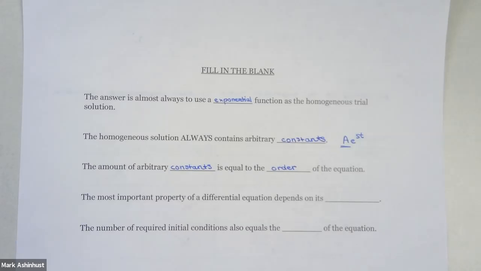And then we have the most important property of a differential equation: it depends on its linearity. This is another reason why we're dealing with only these types of equations, because once you get past these, into diodes or transistors, they break linearity. So it'll go down in a parabola, or it'll change on a nonlinear curve.